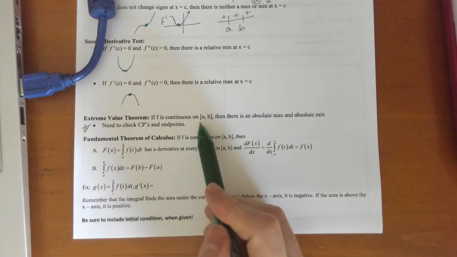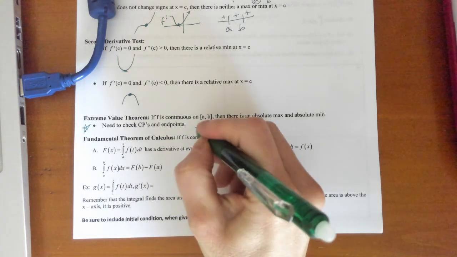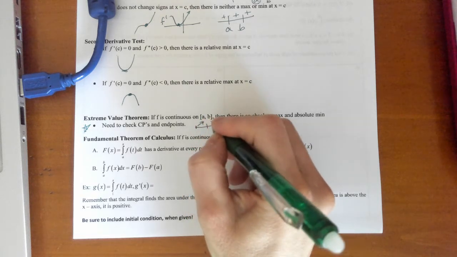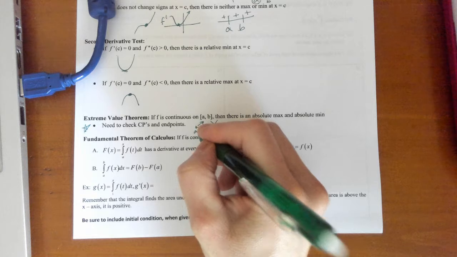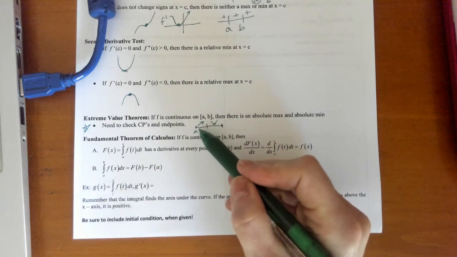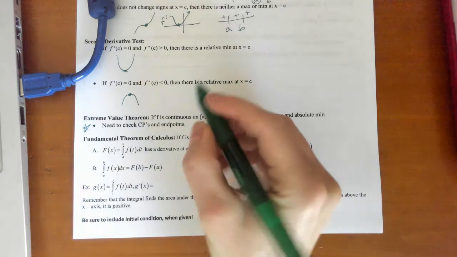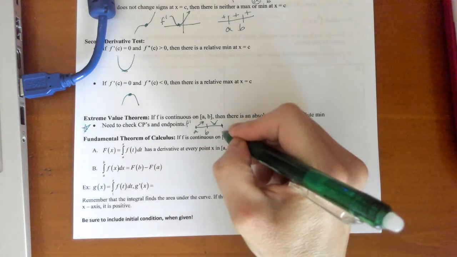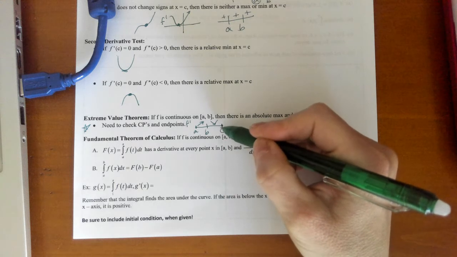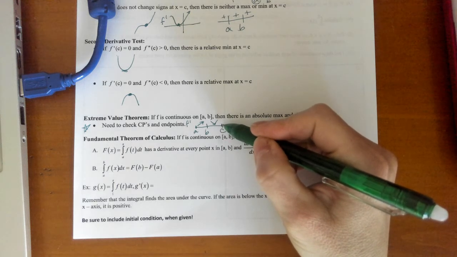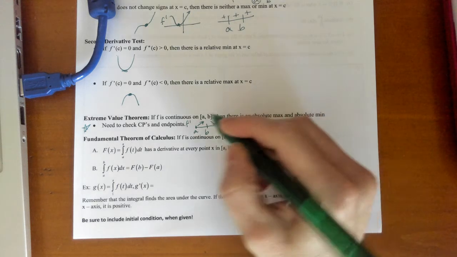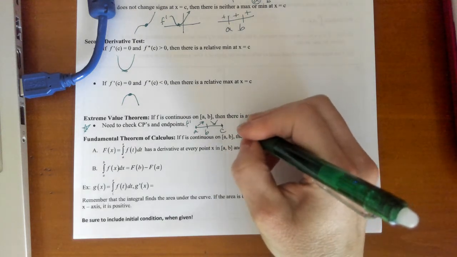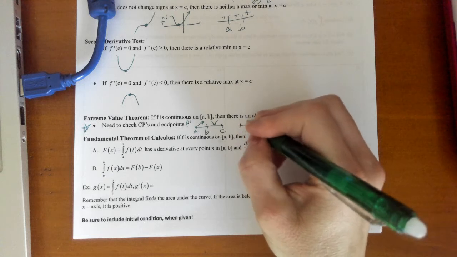Because remember, those endpoints, if you do your number line, this would make endpoint a a relative minimum because it is a left endpoint followed by f prime greater than 0. Point c here would also be a relative minimum because it is a right endpoint preceded by f prime less than 0. And we could do the same thing for maximums.